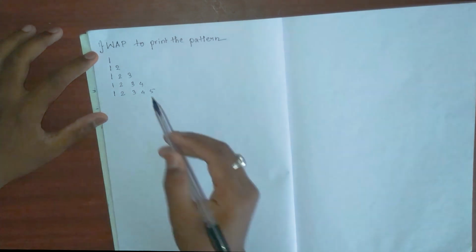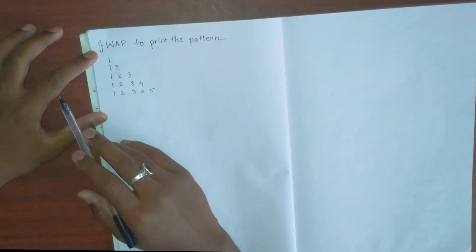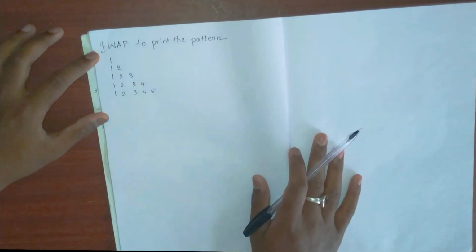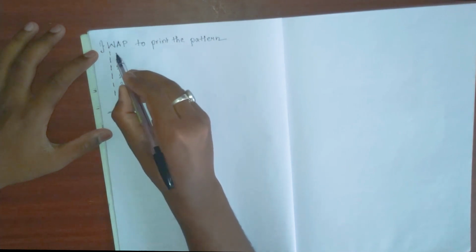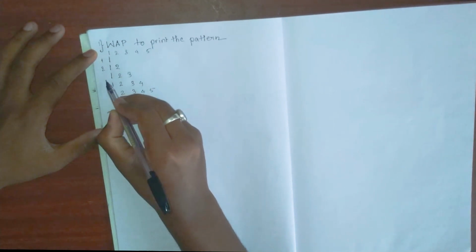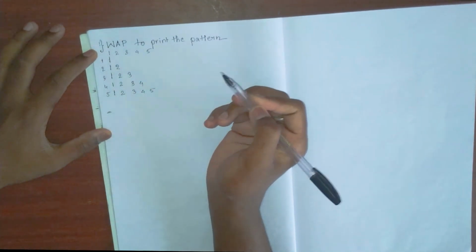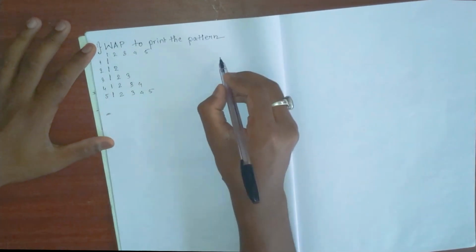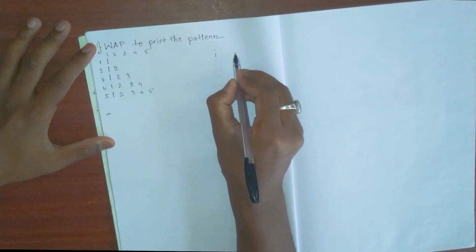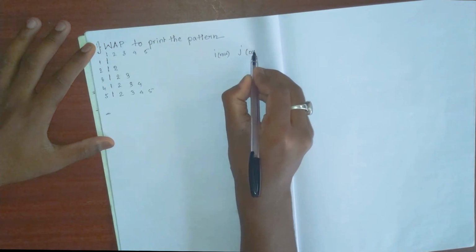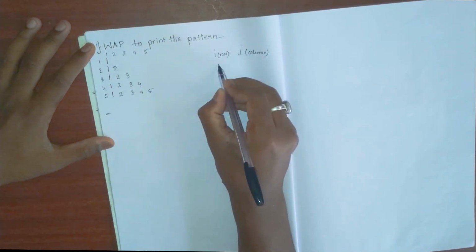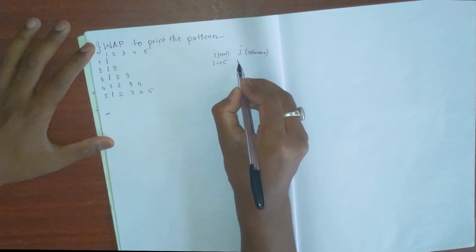On a pattern. As you can see, the pattern is a left-sided triangular pattern. So we will see how we can write this program. As you can see, there are 5 rows and 5 columns. So we have to take two variables, which will be i and j. i will be our row and j will be our column. Both will go from 1 to 5. j will also go from 1 to 5.